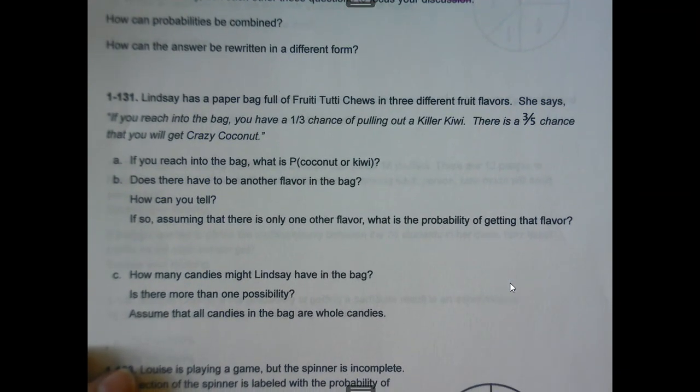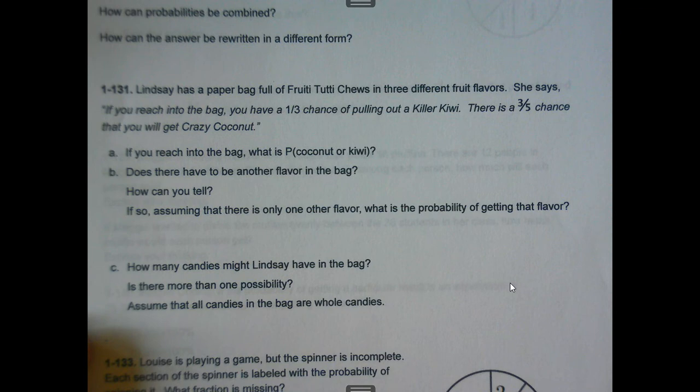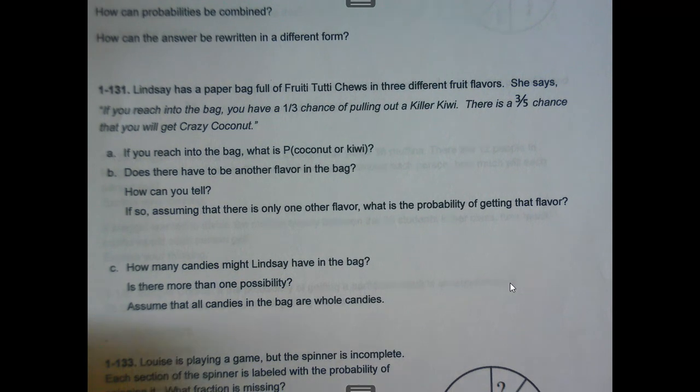Our first problem that we're going to go over together is: Lindsay has a paper bag full of Fruity Tooty Chews in 3 different fruit flavors. She says, if you reach into the bag, you have a 1/3 chance of pulling out a killer kiwi. There is a 3/5 chance that you will get a crazy coconut. So if you reach into the bag, what is the probability you're going to be getting a coconut or a kiwi?